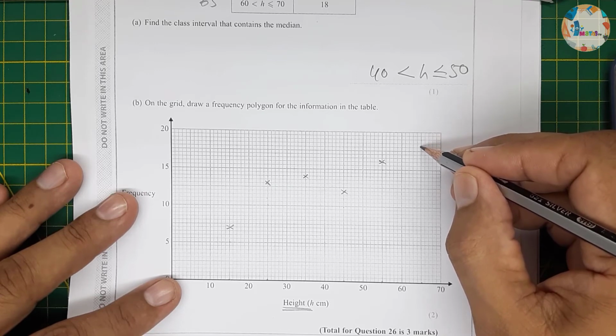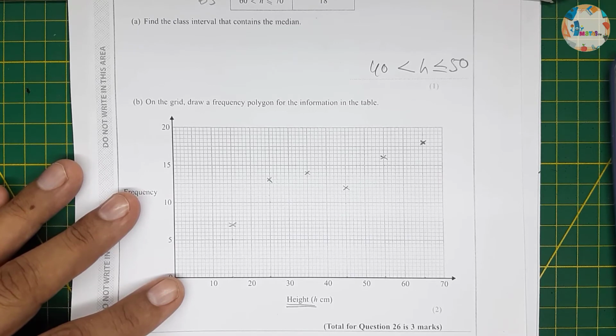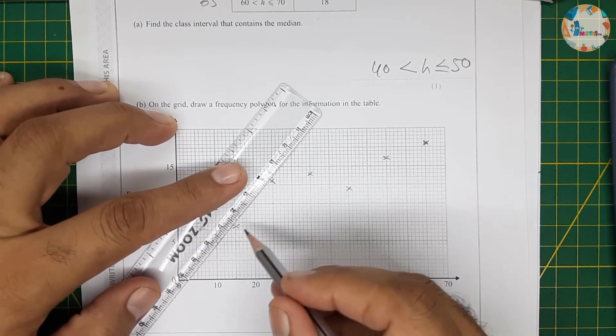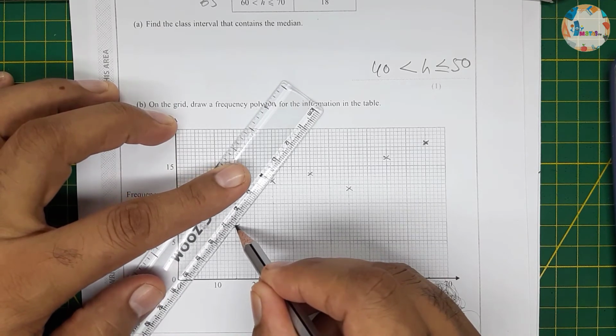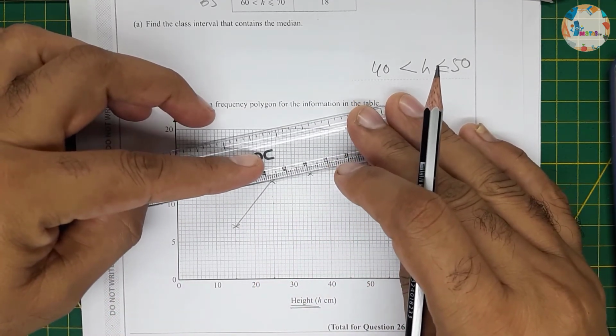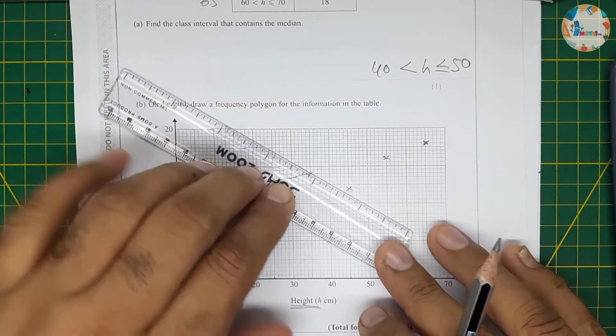1 and 2 points down. So up to this one. Now we have to join these points with the straight line. So the frequency polygon will be ready. So hopefully you are understanding each and everything.